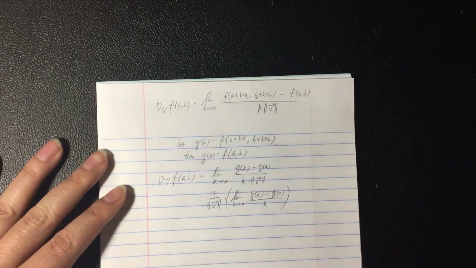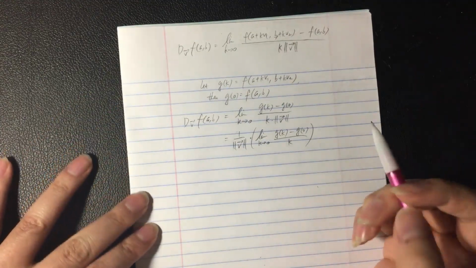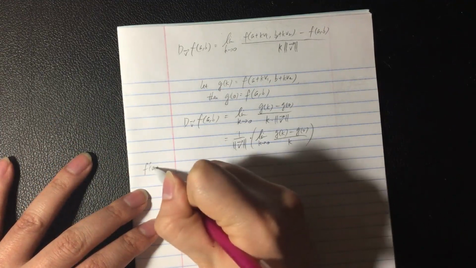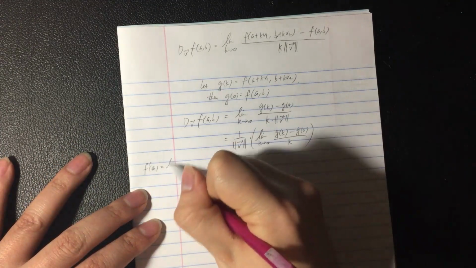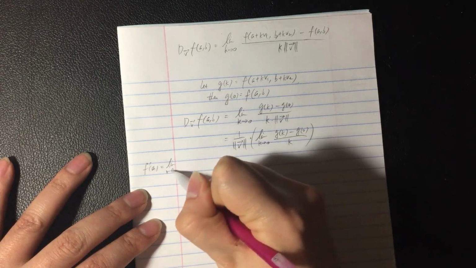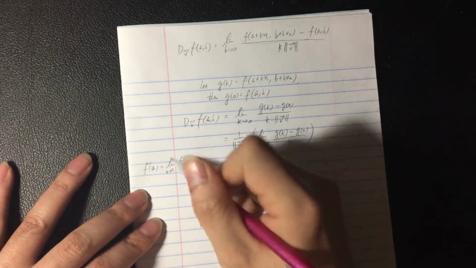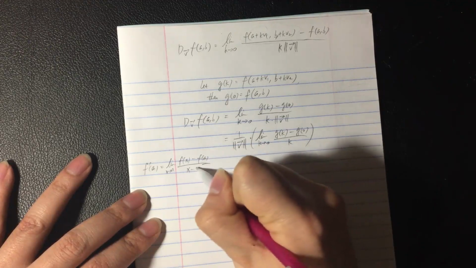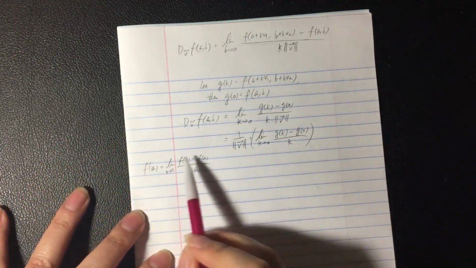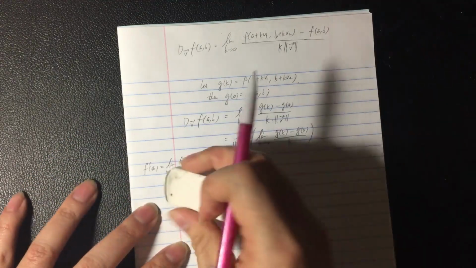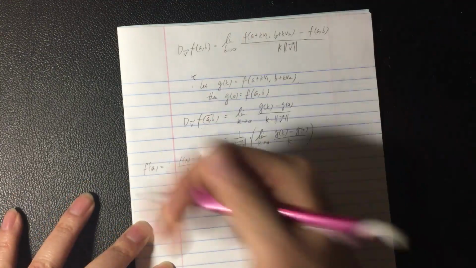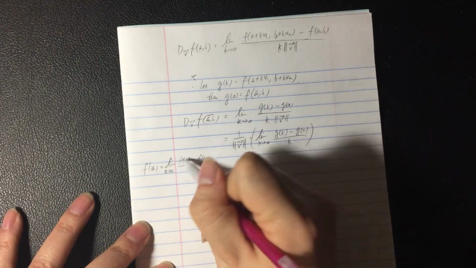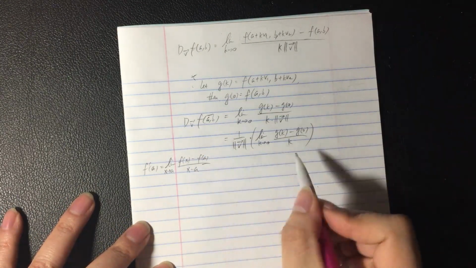In your first semester calculus class, remember we define f prime of a equal to the limit x approaches a of f of x minus f of a over x minus a.